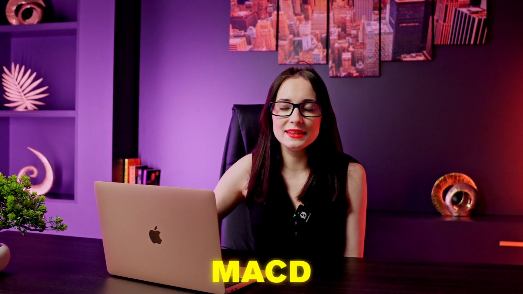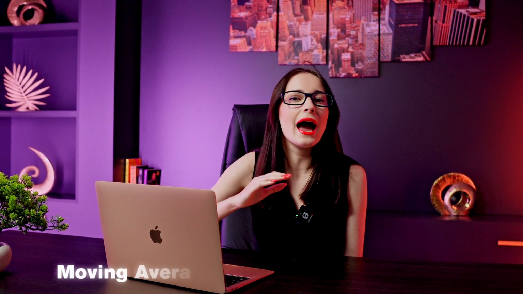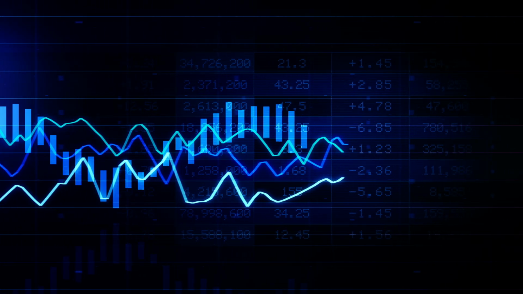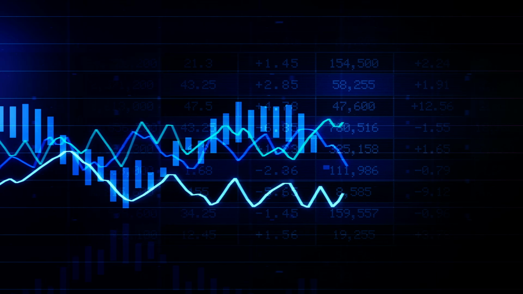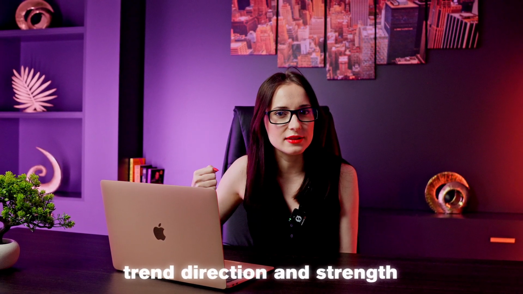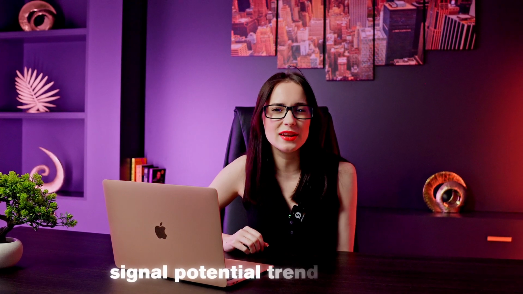Now about MACD. Well, the MACD, its full name is Moving Average Convergence Divergence, and it measures the difference between two moving averages to help determine trend direction and strength. Crossovers of MACD lines can signal potential trend reversals, making it a valuable tool in any trading strategy.